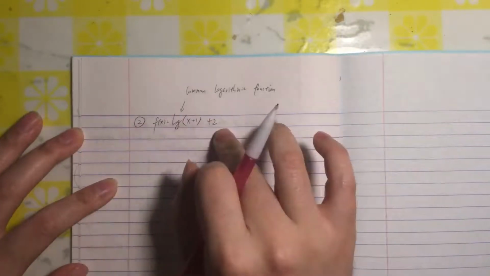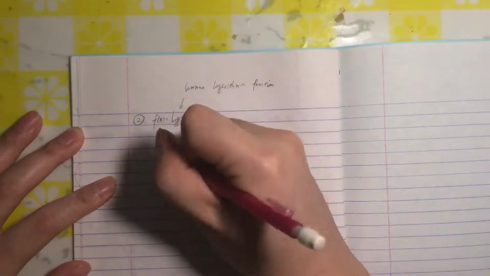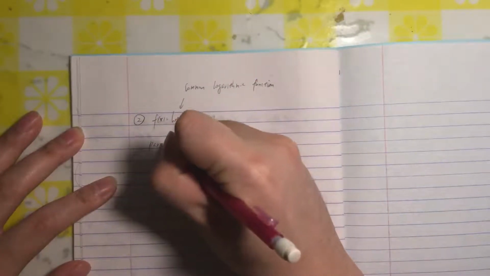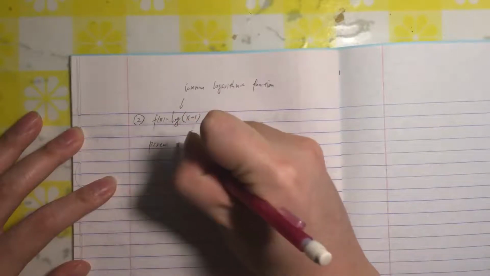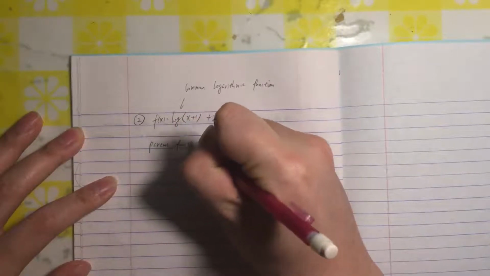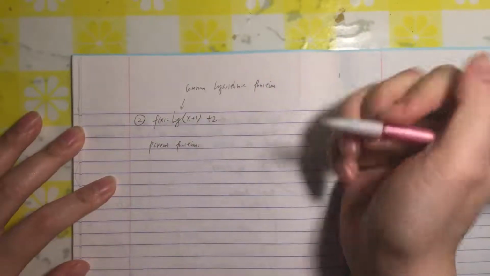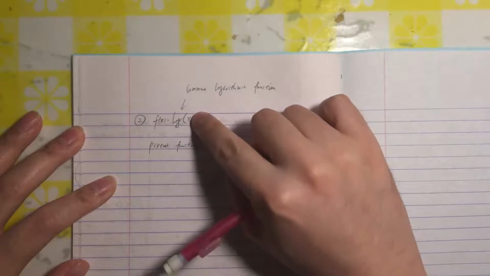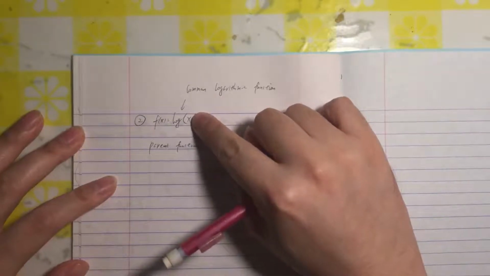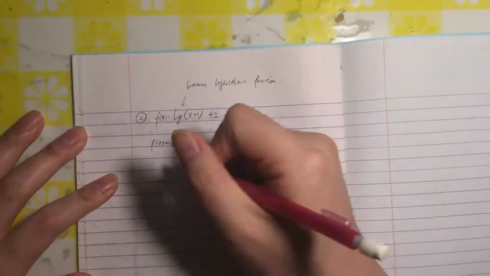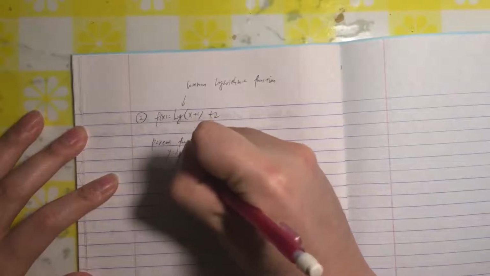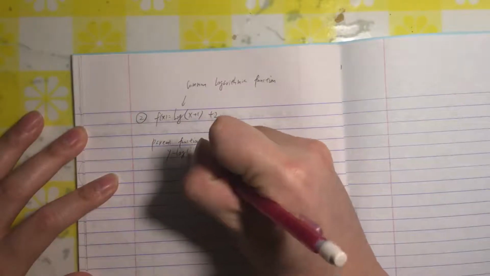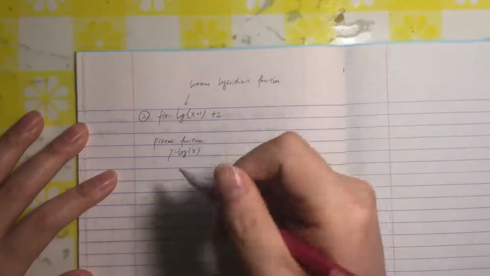In order to graph this function, let's first choose a parent function. For the parent function, we can drop all the numbers. If I drop 2 and drop 1, the parent function is log of x.